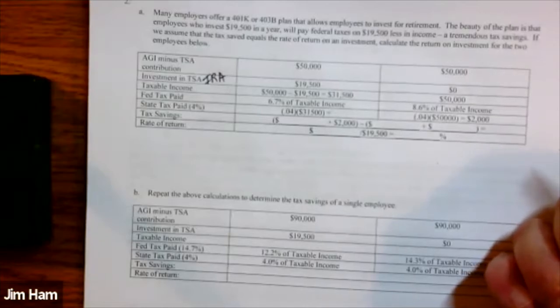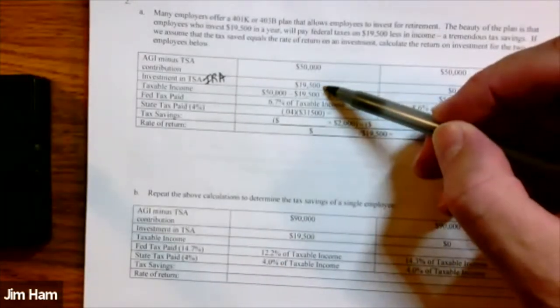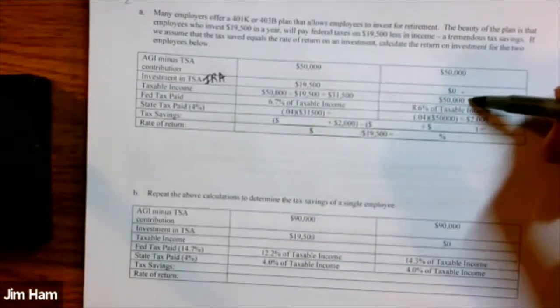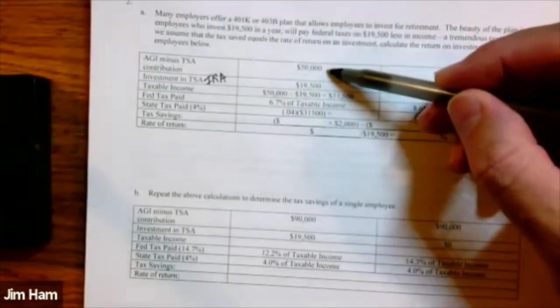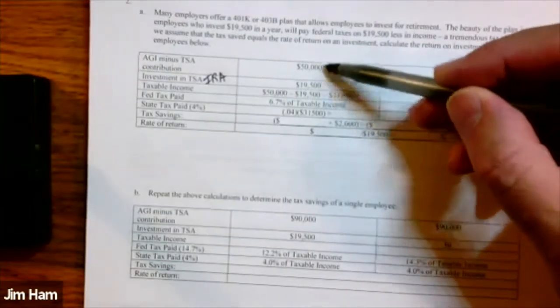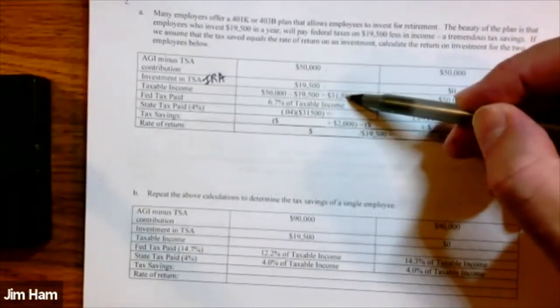But here's the advantage of investing in a 401k. When you invest in a 401k, the IRS treats that money that you put away as non-income. So if you make $50,000 and you don't invest anything, then you get taxed on all $50,000 of those dollars. If you make that same $50,000 and you invest $19,500 in a 401k, you subtract those two amounts and get $31,500.